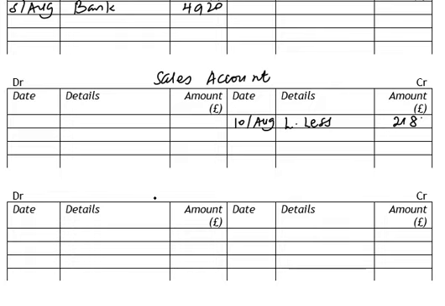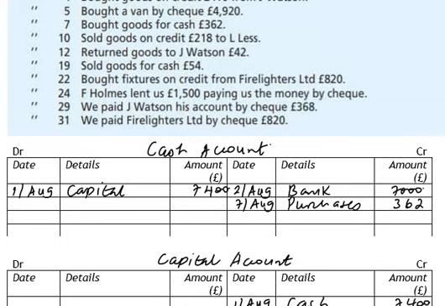Then I'll also create L. Hay's account, and this account is going to be debited. Sales 218. Whenever you sell goods on credit, you debit the customer's account and then you credit the sales account.